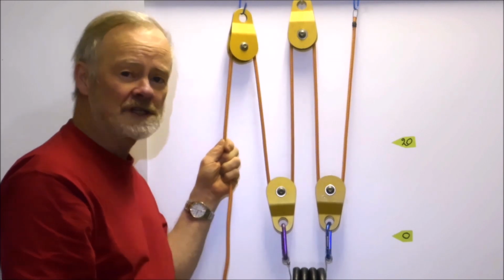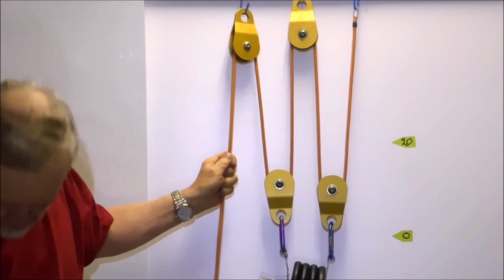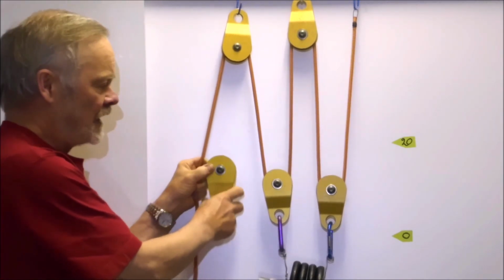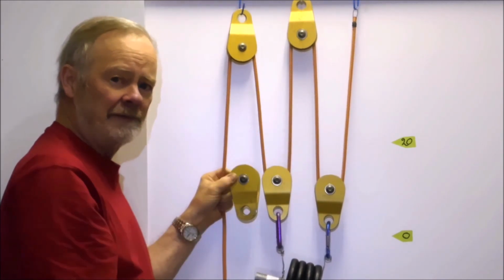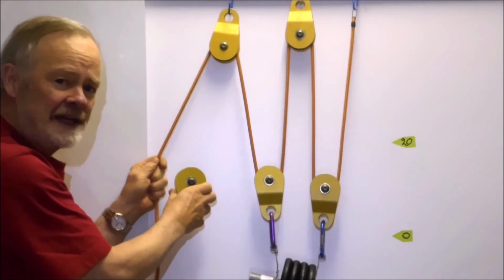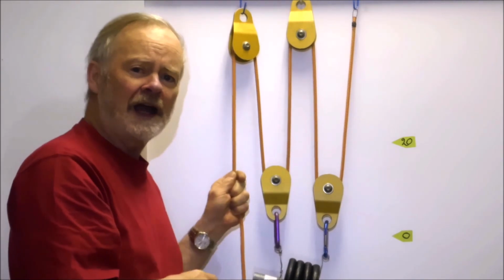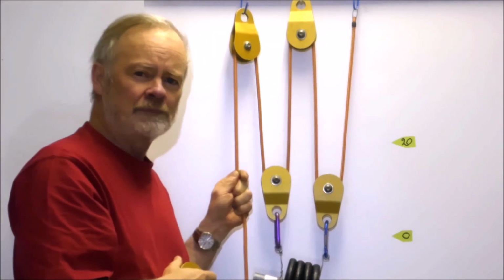And that means, of course, that we could just keep adding traveling pulleys. If I put another traveling pulley in, that would be 2-to-1, 4-to-1, 6-to-1. If I put another traveling pulley in, it would be 8-to-1. So traveling pulleys just magnify your mechanical advantage every time you put one in.